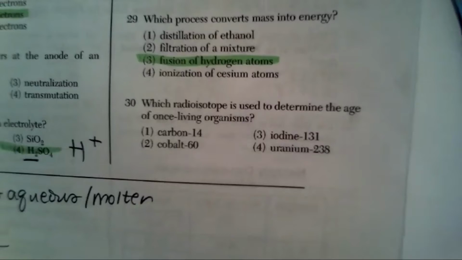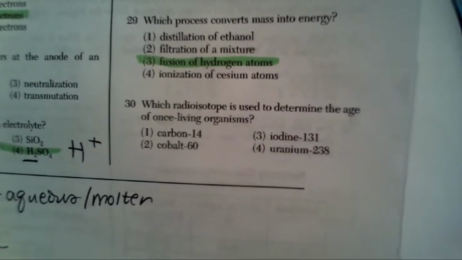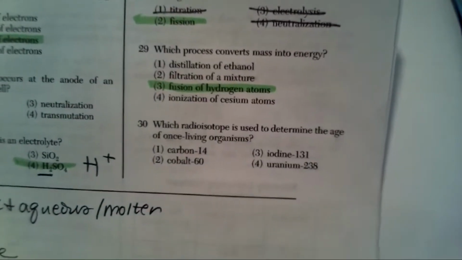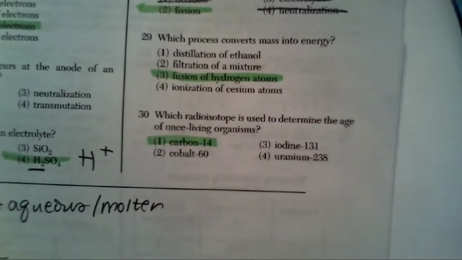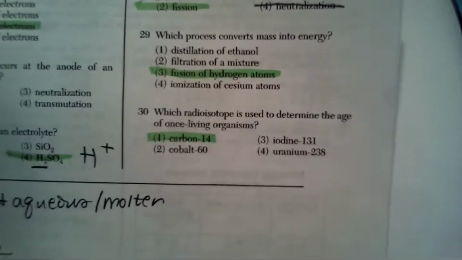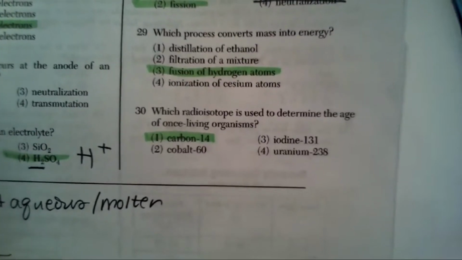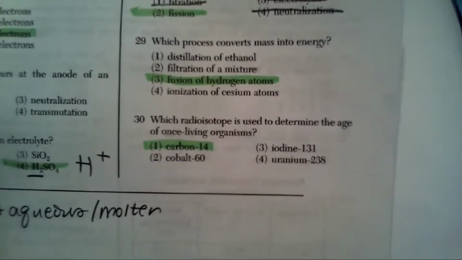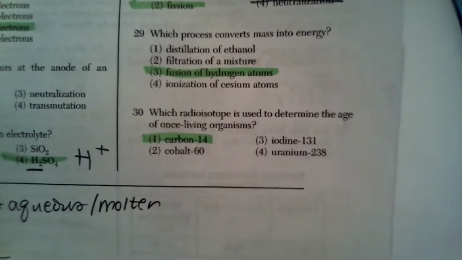Okay, last question of section A. Which radioisotope is used to determine the age of once living organisms? Which means that it has to be in living organisms. That is carbon-14. You cannot have life as we know it without carbon. Cobalt-60 is used in cancer treatments. Iodine-131 is used in thyroid diagnoses. That's like a gland in your throat, basically. And uranium-238 ages rocks.